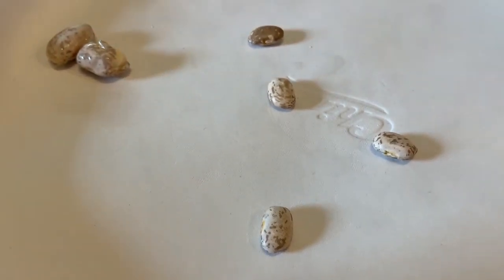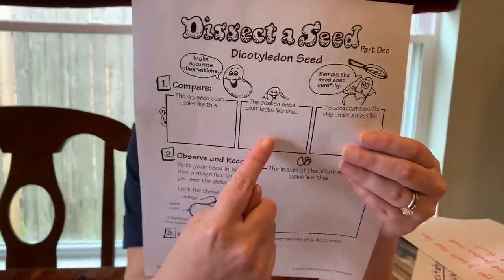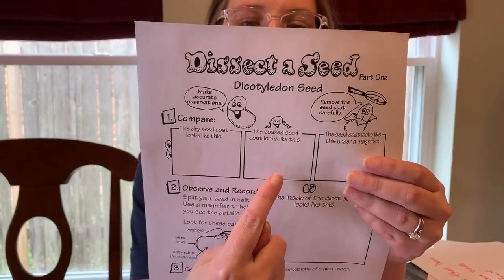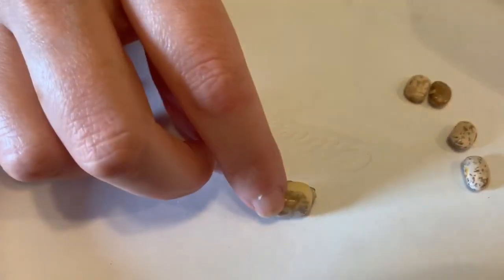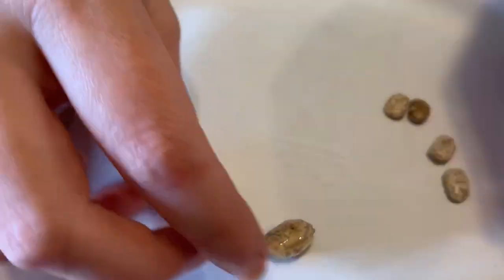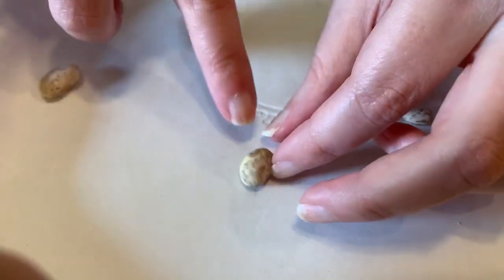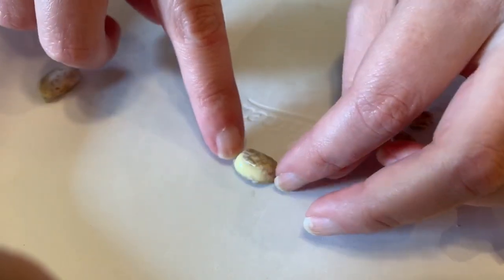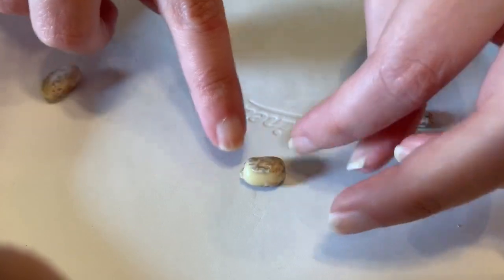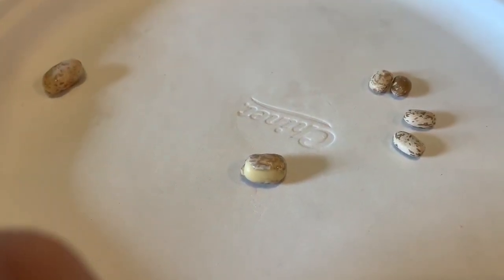Okay, the next box says the soaked seed coat looks like this. These are the soaked ones, and I just soaked these overnight. If you look, see how it's wrinkled, it's very thin, it's coming off. You can draw a picture of that right there. If you need a little more time, feel free to pause the program.